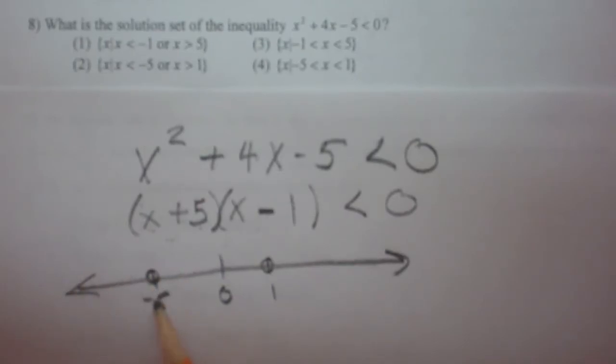Now let's pick a number between negative 5 and 1. A very good choice is to just pick the 0. When we put a 0 in both terms, we end up with 0 plus 5 is 5, 0 minus 1 is negative 1, 5 times negative 1 is negative 5, and negative 5 is less than 0. That means the numbers between negative 5 and 1 are in the solution set.